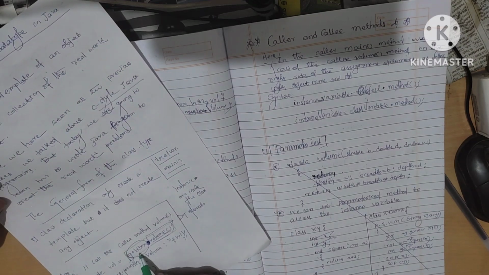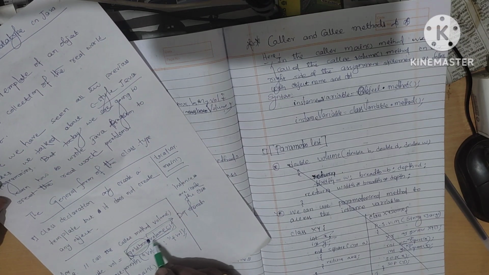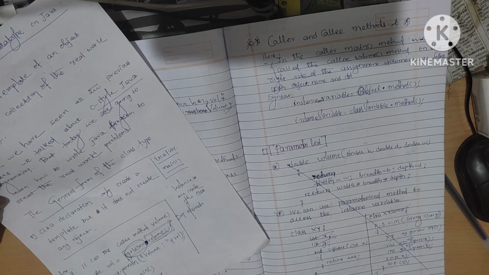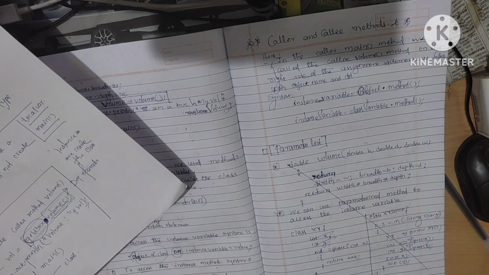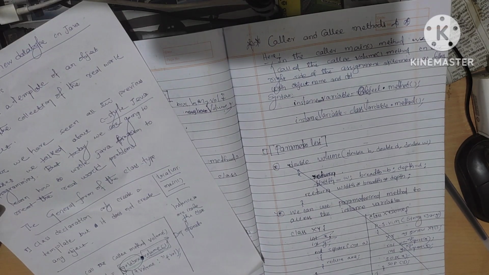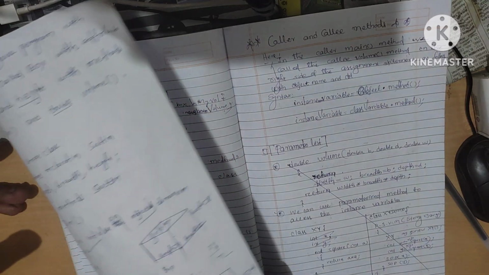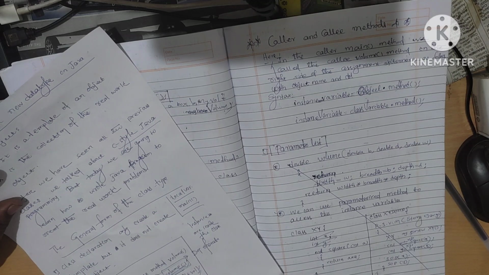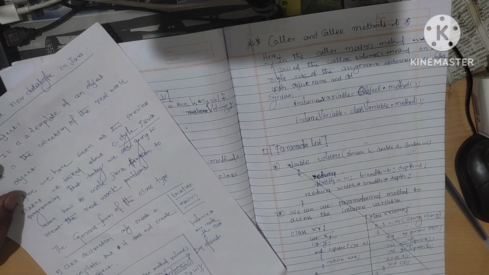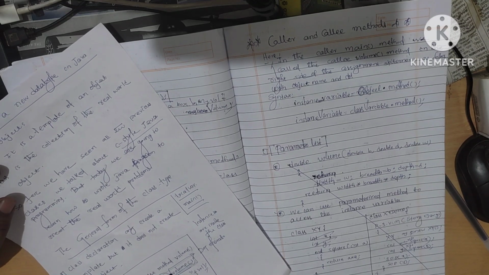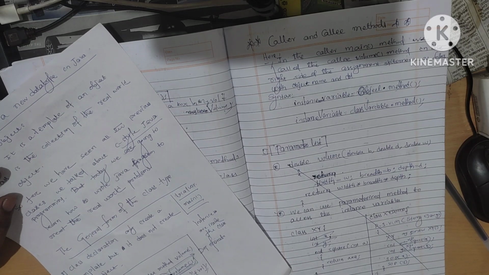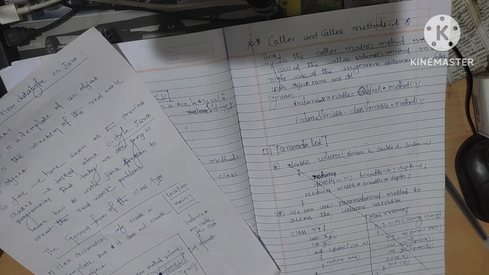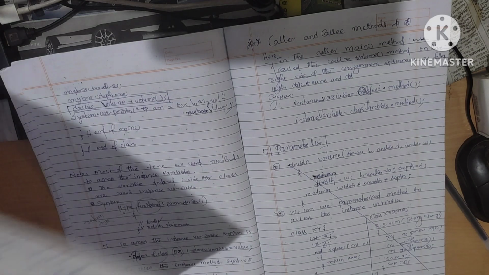Here it is written object name dot the method name. Also you can call the method, because here we are returning the value, hence you are declaring the volume variable with double type here, and we are finally printing this volume.